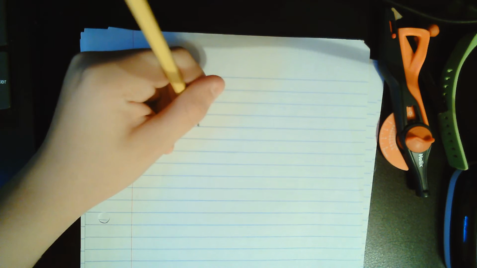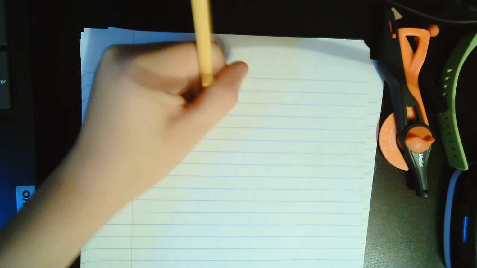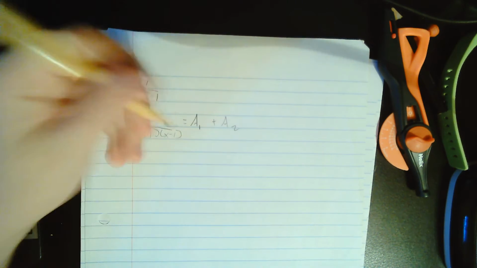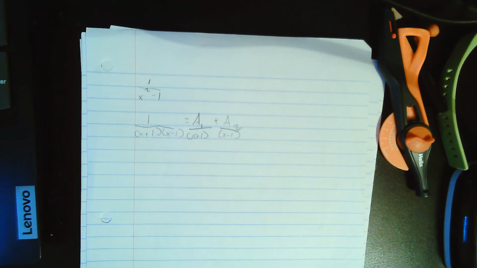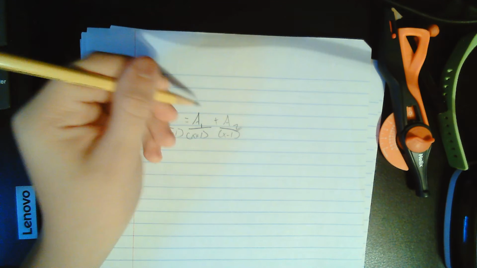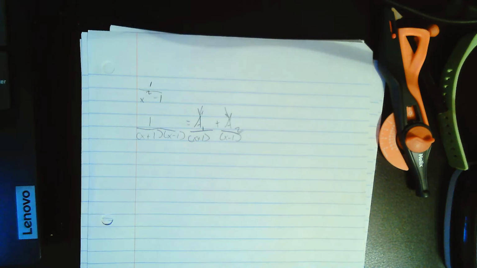So we're going to be solving for two things, A1 and A2. And we're going to put x plus 1 under A1 and x minus 1 under A2, like this, okay? So we're going to be solving for these two variables in this problem.